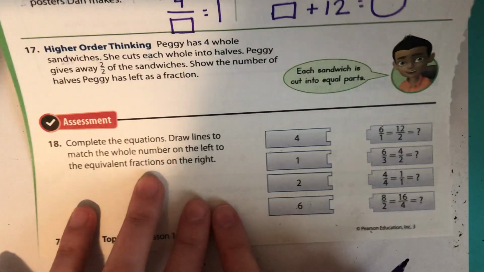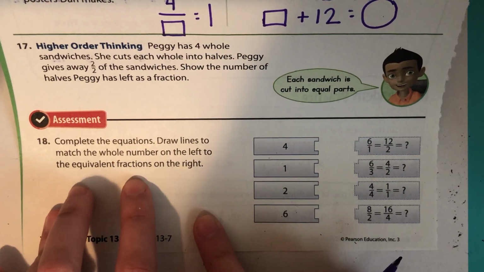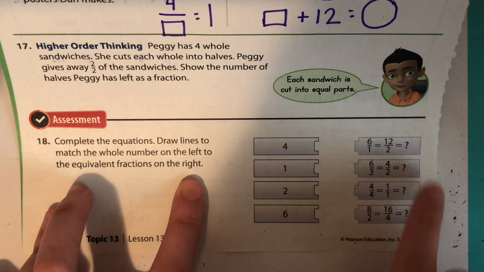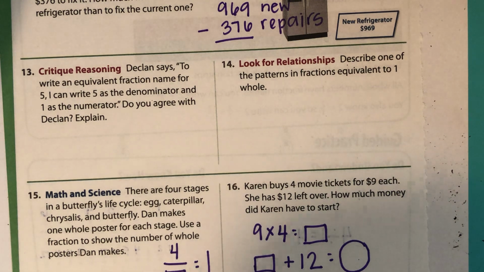Down here, complete the equation. Draw lines to match the whole number on the left to the equivalent fractions on the right. Remember to complete your online work that goes along with lesson 13.7 as well.